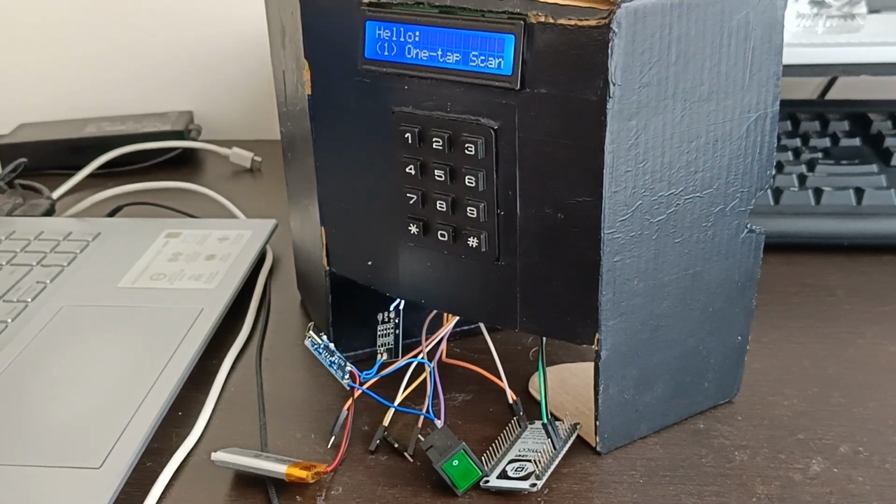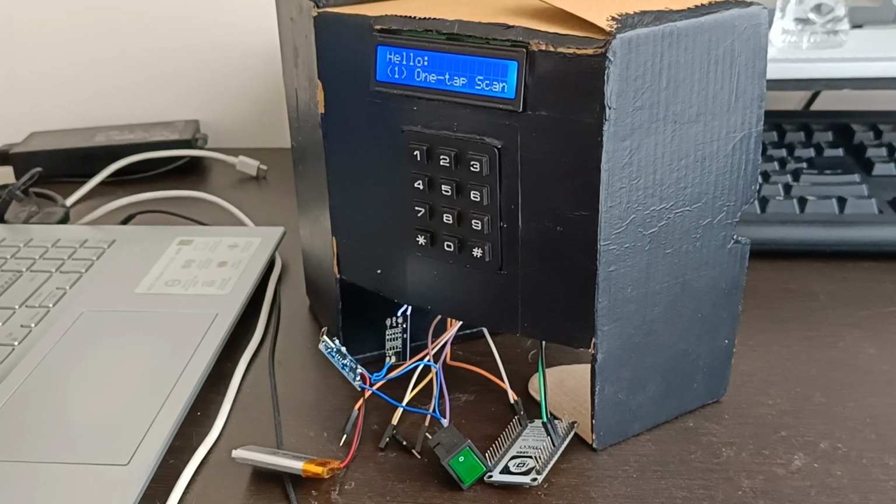And please ignore these drilling sounds. I don't know who is doing it.